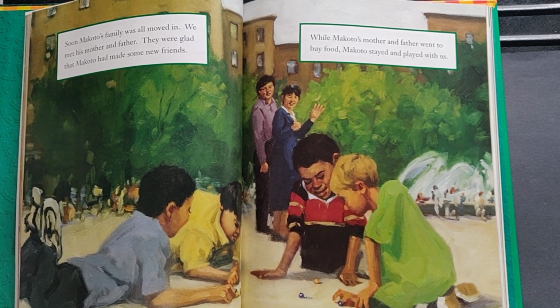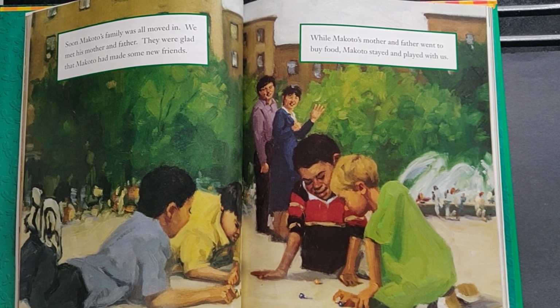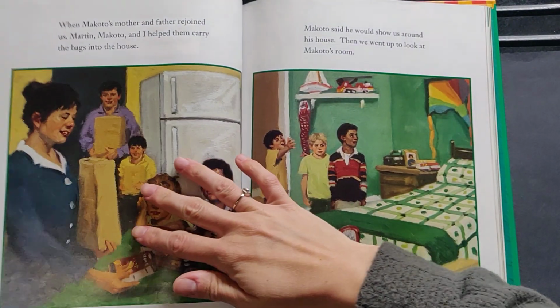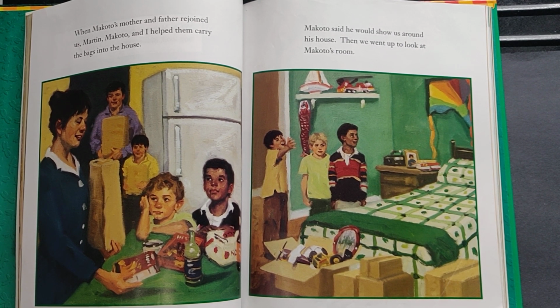Soon Mikoto's family was all moved in. We met his mother and father. They were glad that Mikoto had made some new friends. While Mikoto's mother and father went to buy food, Mikoto stayed and played with us. When Mikoto's mother and father rejoined us, Martin, Mikoto, and I helped them carry the bags into the house. Mikoto said he would show us around his house. Then we went up to look at Mikoto's room.